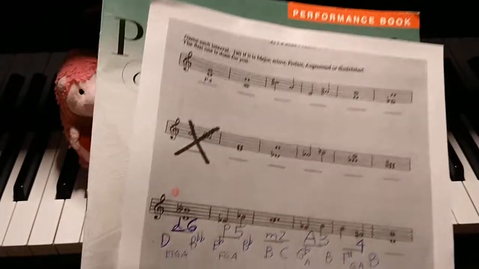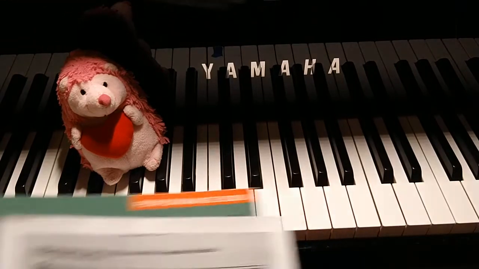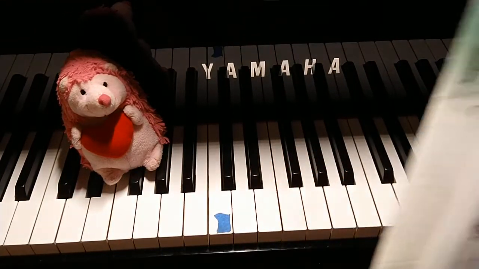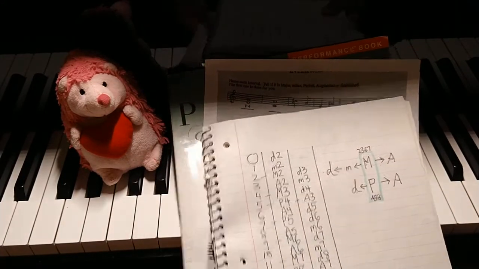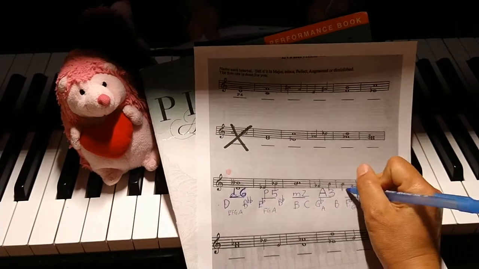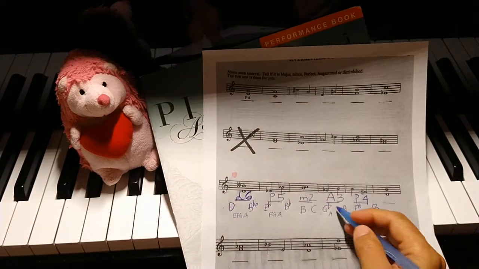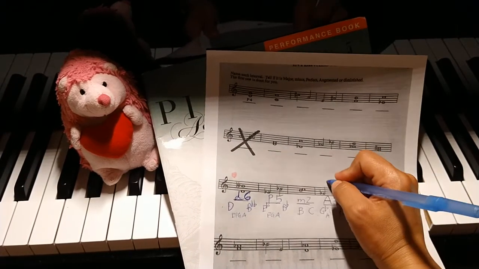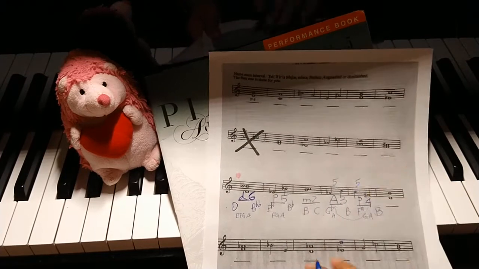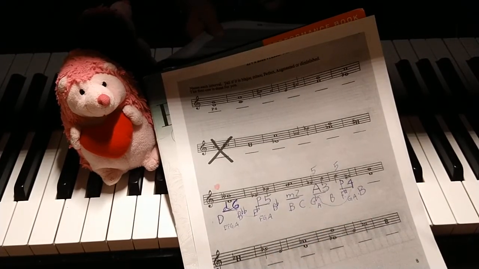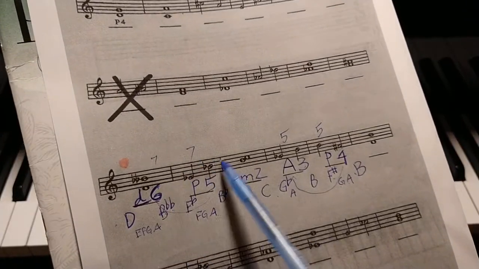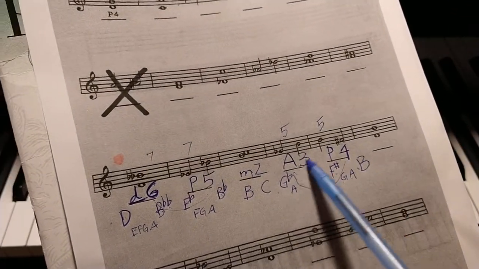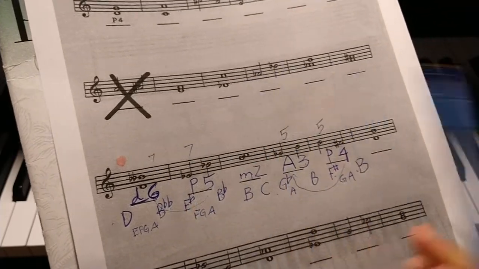So you need to count the half steps from this F sharp to B. F sharp is here, B is here. Ready? 1, 2, 3, 4, 5. 5 half steps again. So 5 half steps, the answer is perfect 4. I think those two are the same. 5 half steps here, right? If you count the 5 half steps, those two are the same. This is 7 half steps and this is 7 half steps. But although the half steps are the same, your ending answer is not the same.